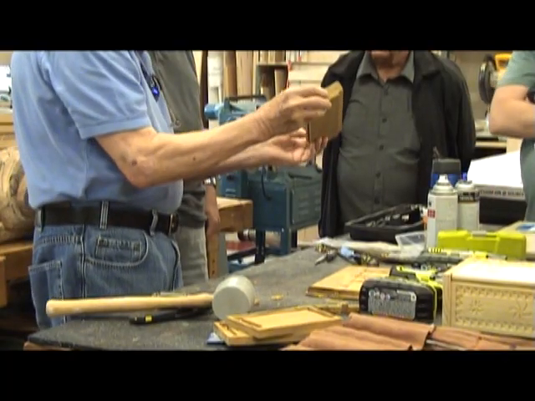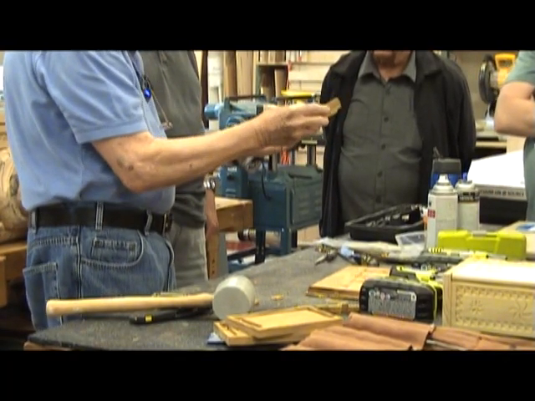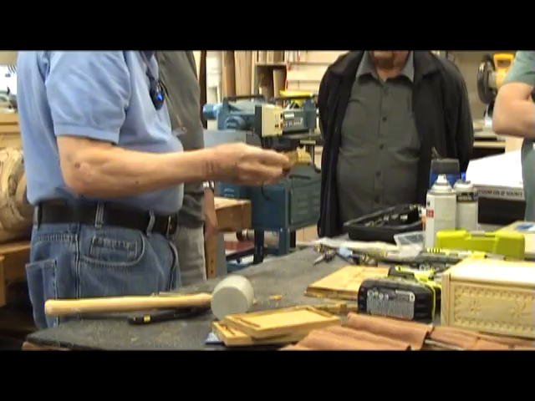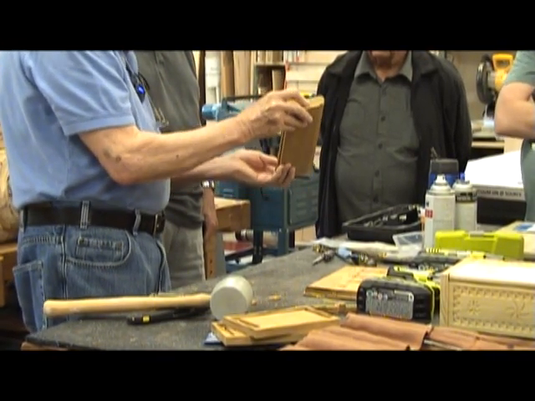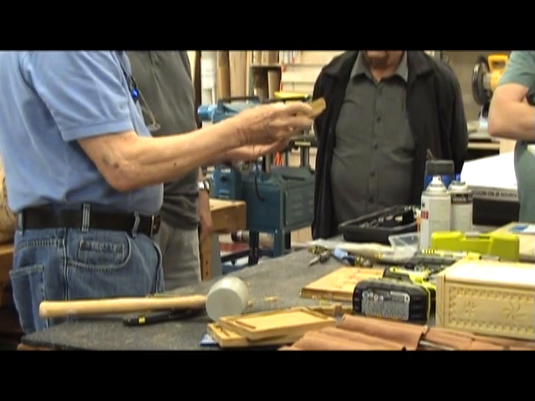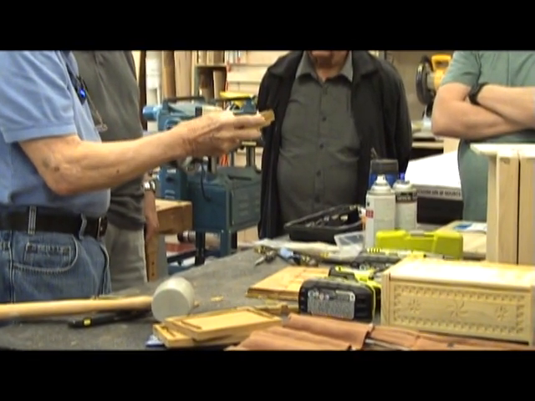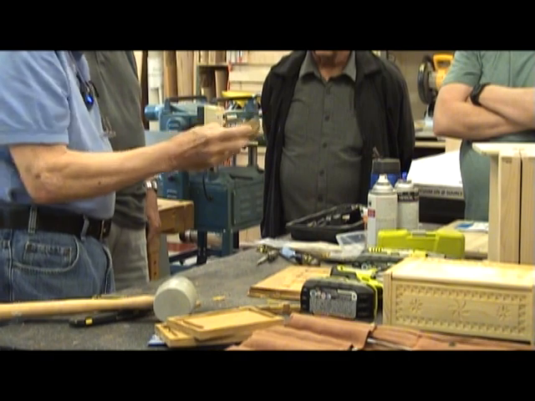You need to keep these identical lengths. And when we talk about the box bottom in just a moment, you need to make sure that these are identical lengths and the box bottom is also that same length.